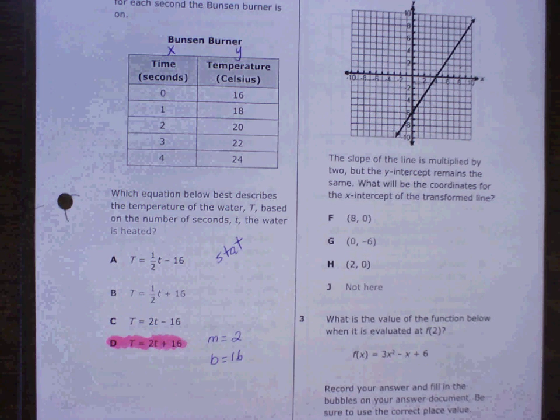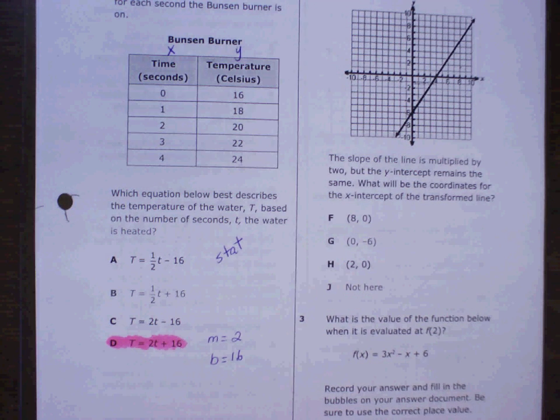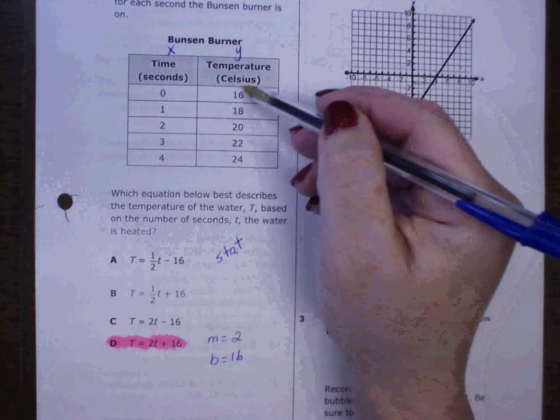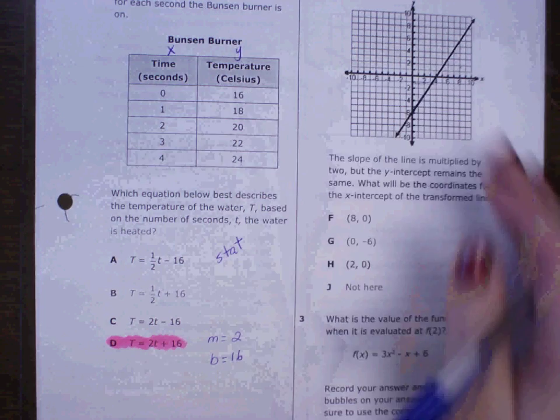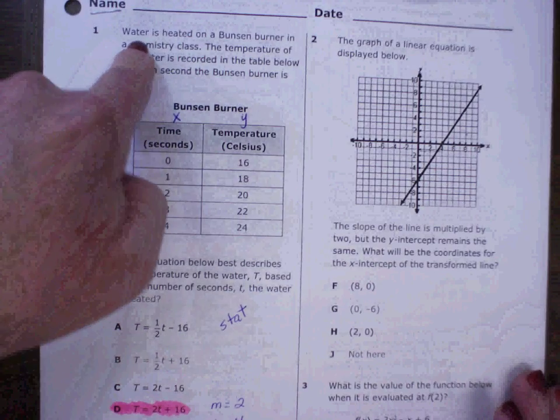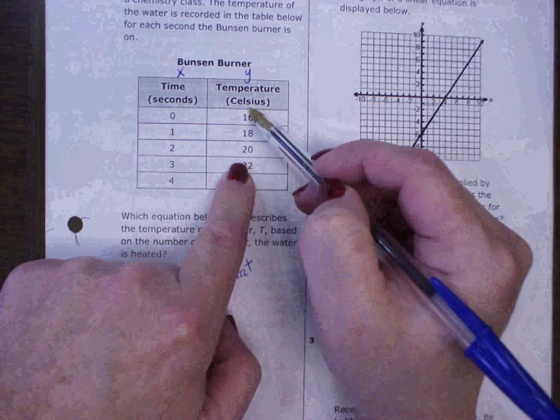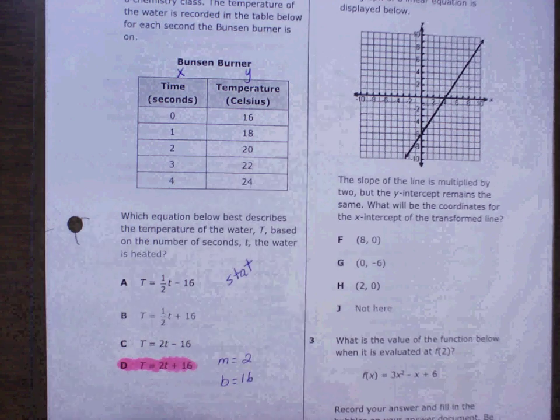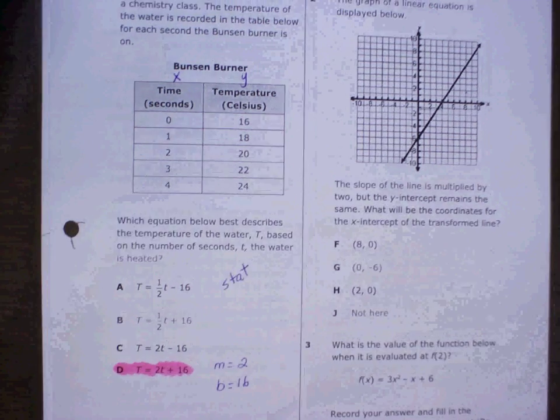Okay, but what does it mean? It's your starting point. That's absolutely correct. Very good. At room temperature, that temperature is what? That liquid, what was it? It's water. At room temperature, water is at 16 degrees Celsius. Very good. Both of you answered, so give your family 100 points.